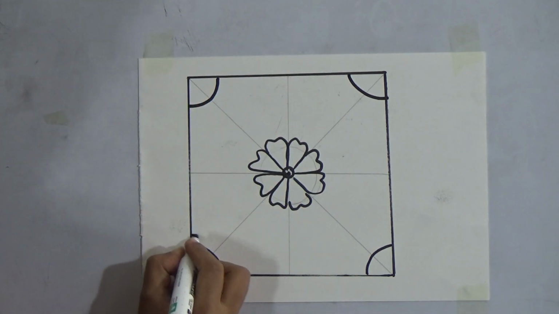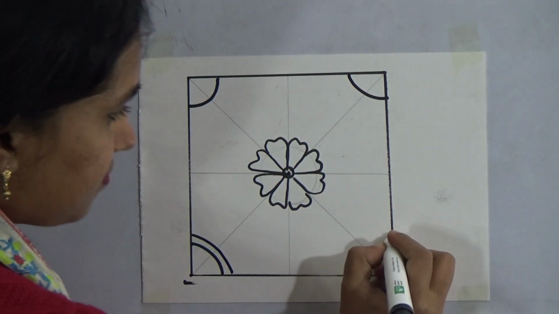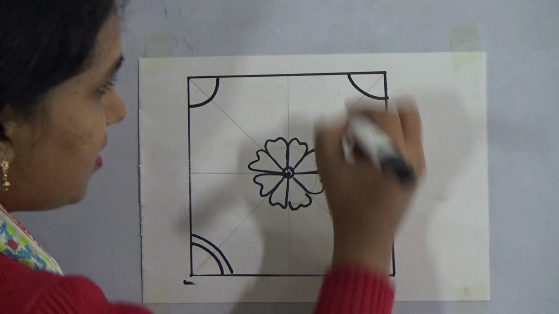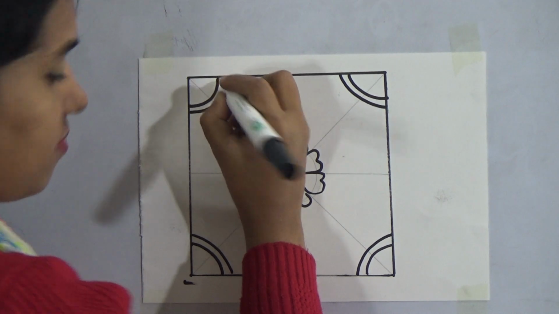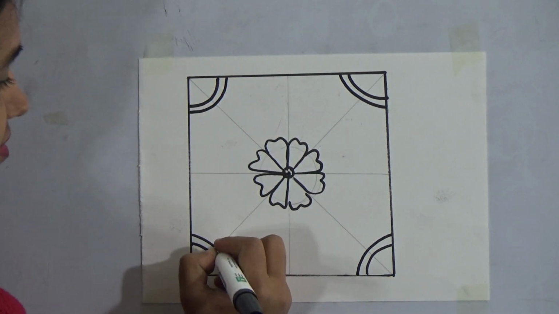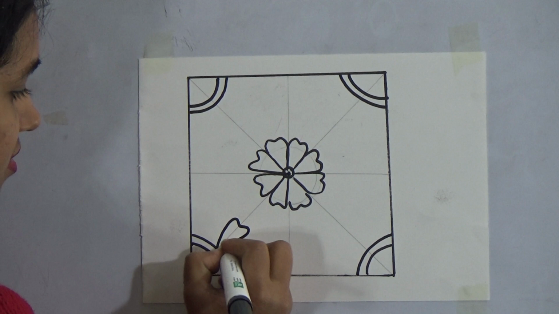Okay, and give another line, okay, and then start like this.